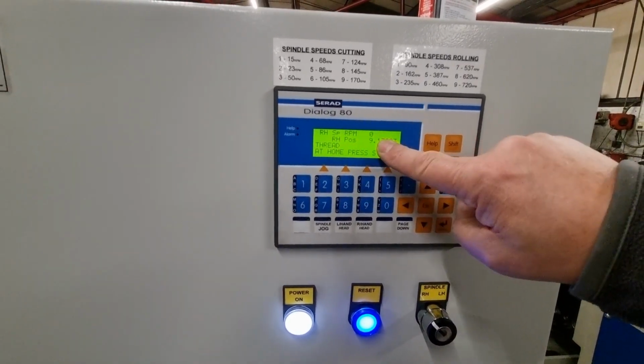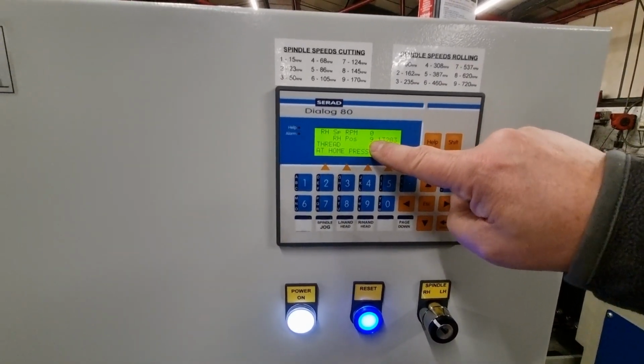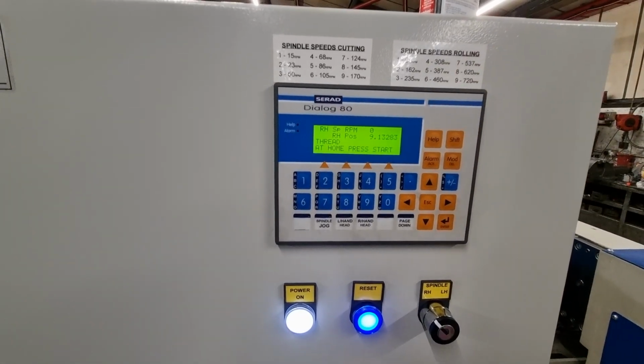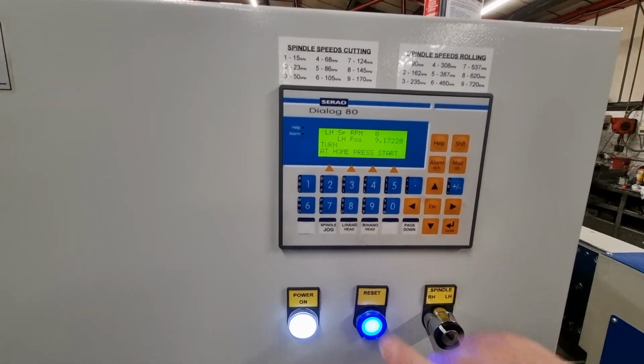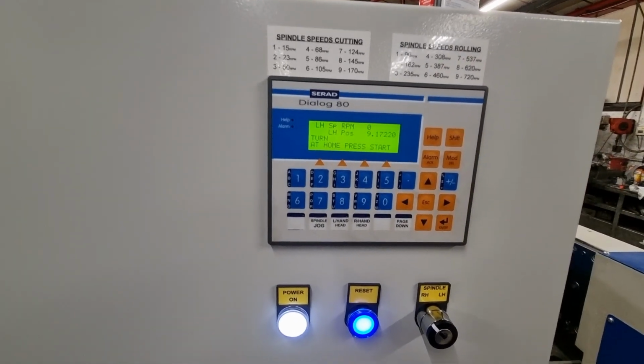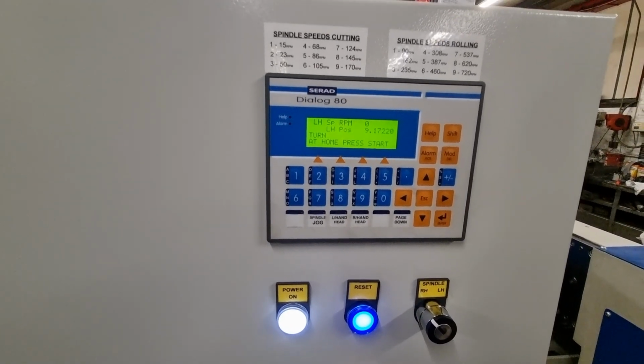The right hand position is the distance that the carriage has moved forward from the datum switch, which is 9.132 inches in this instance. On the left hand side, it's 9.1722 inches.